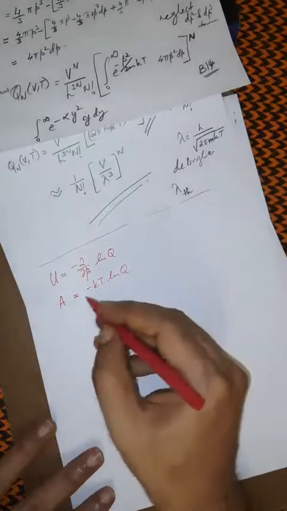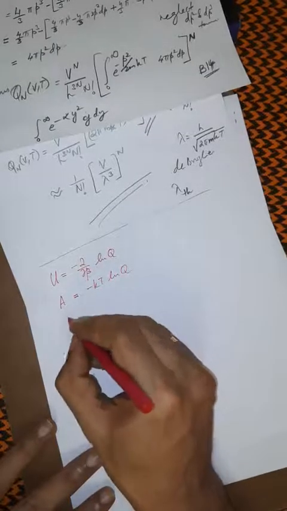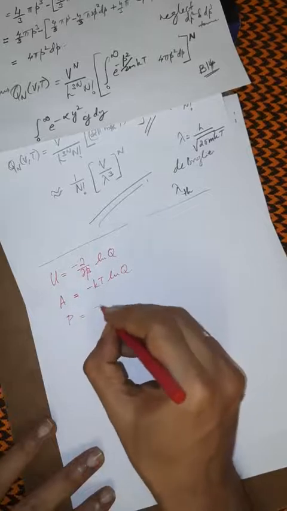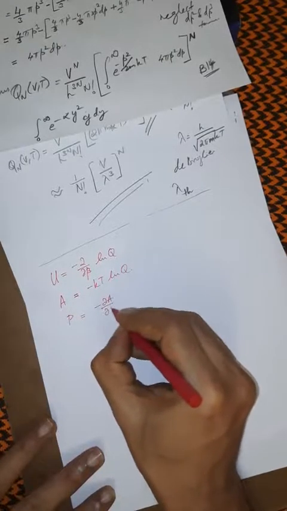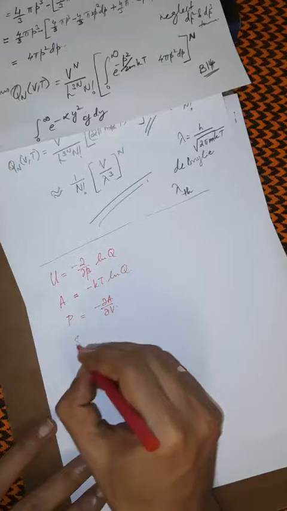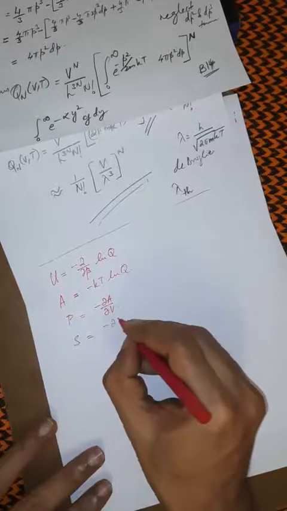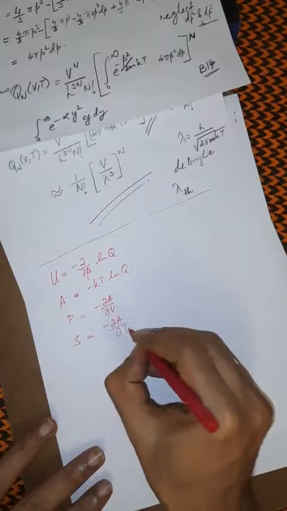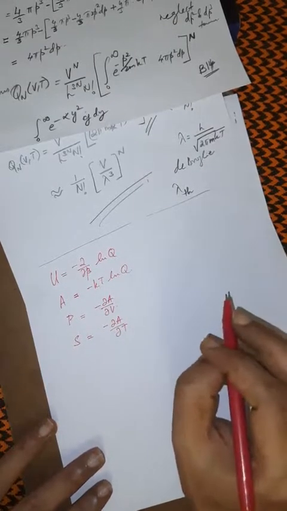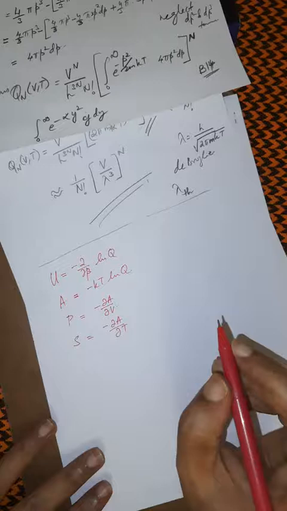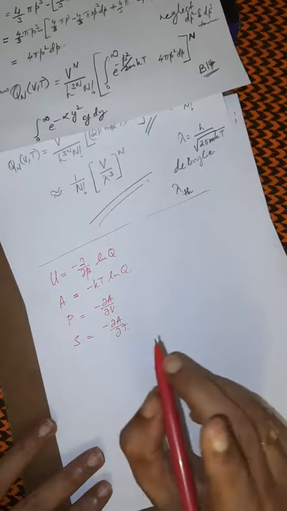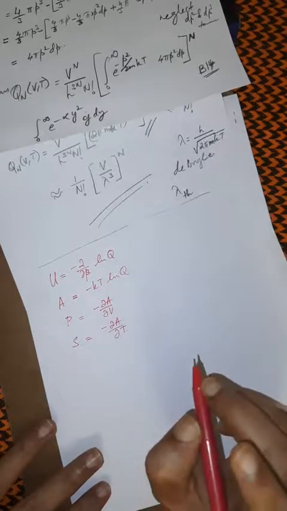So let me write down certain expressions here. The pressure P is equal to minus dou A by dou V. Entropy S is equal to minus dou A by dou T. So these are all expressions which we might have mentioned in our earlier videos.